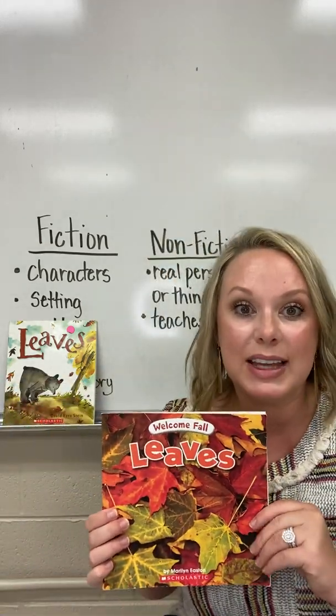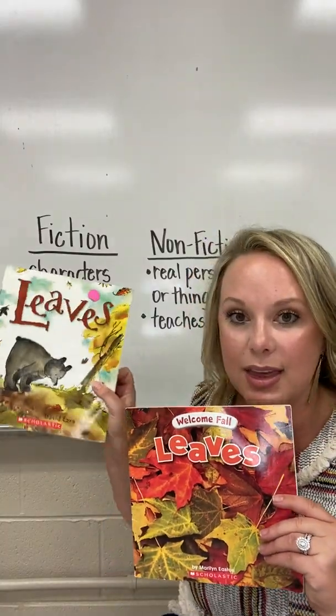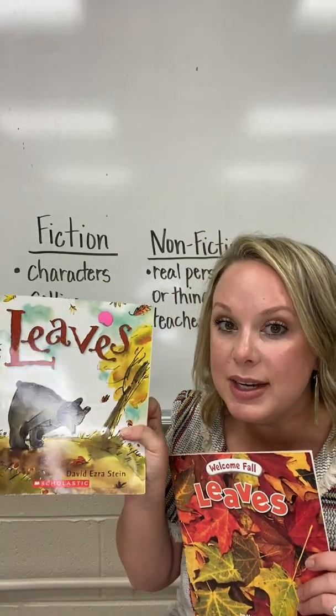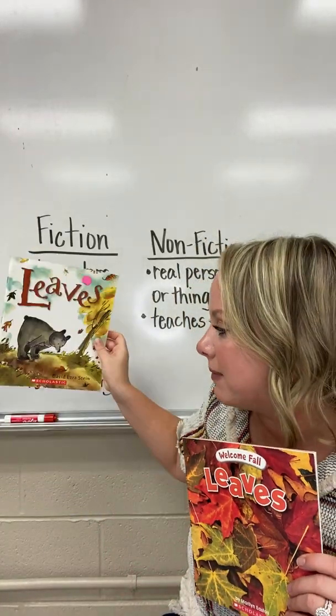Now, yesterday we read a story about leaves also. Take a look at this. This book is titled Leaves, and so is this one. But yesterday we determined that this book was fiction. It's fiction because it tells a story.